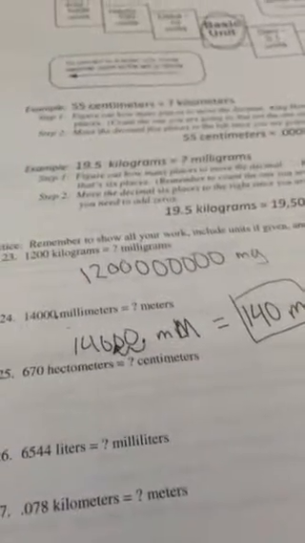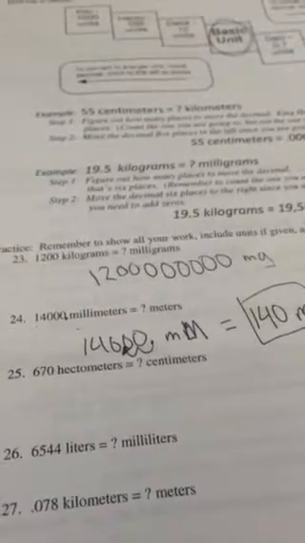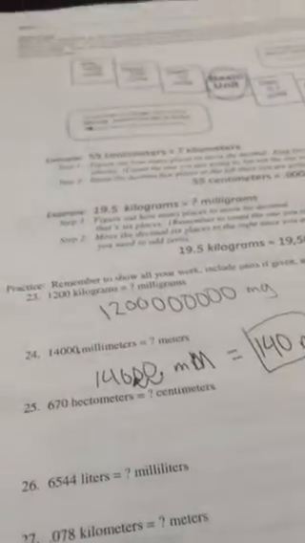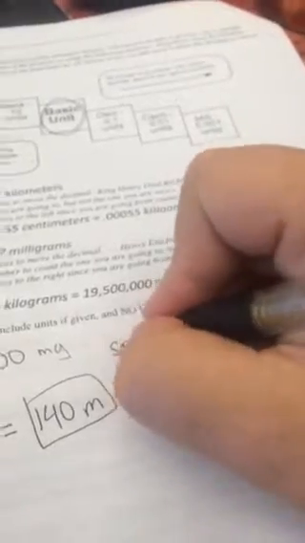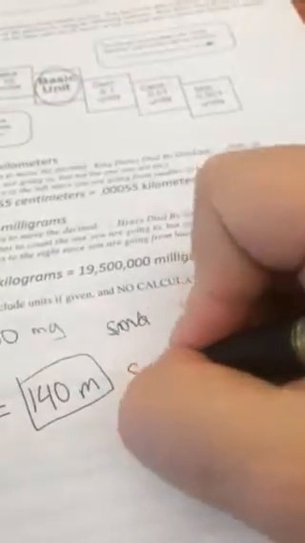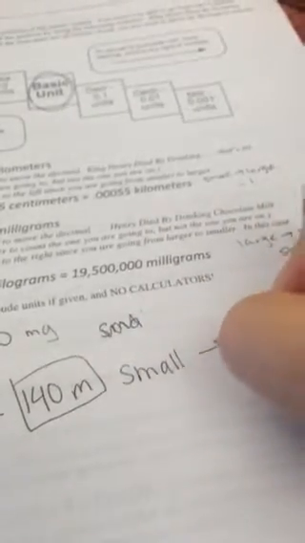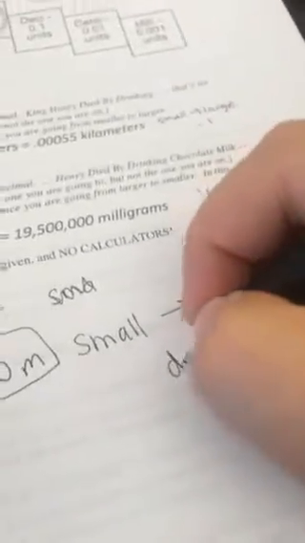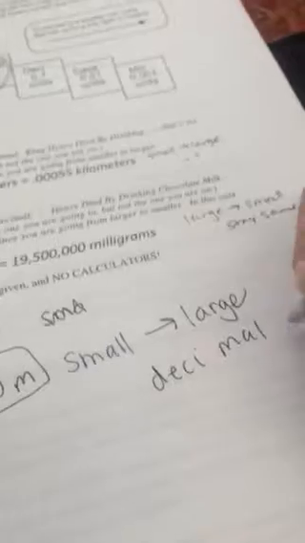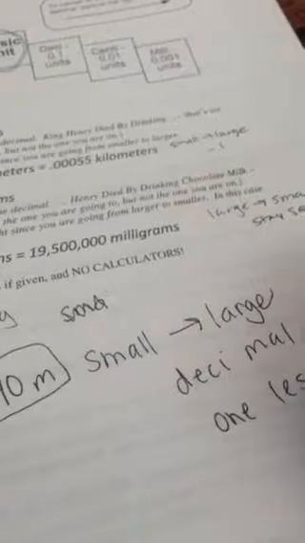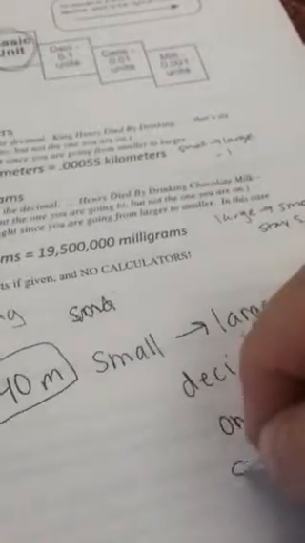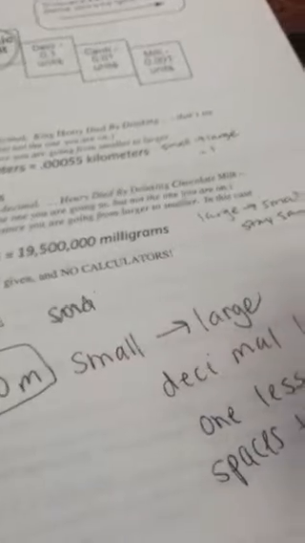I'm going to let you guys go ahead and solve the rest. If you have further questions, let me know. The key here is that if you are going from small to large, I'm going to write it down here, you're moving the decimal to the left, and it's 1 less space than you counted.